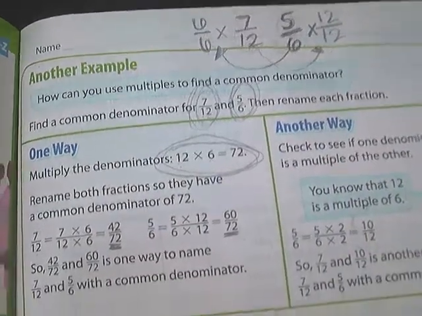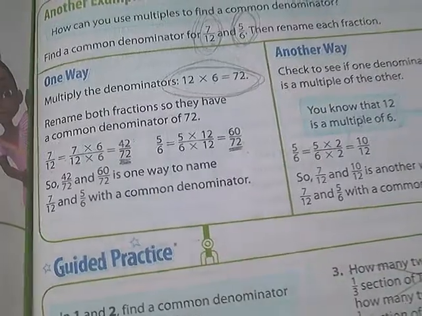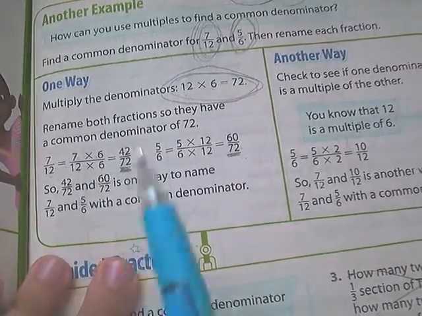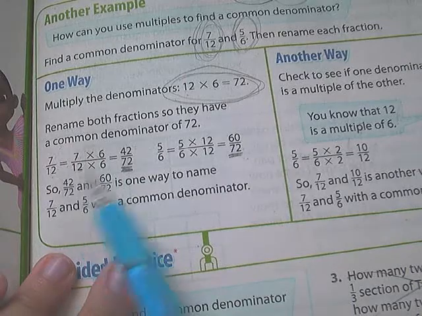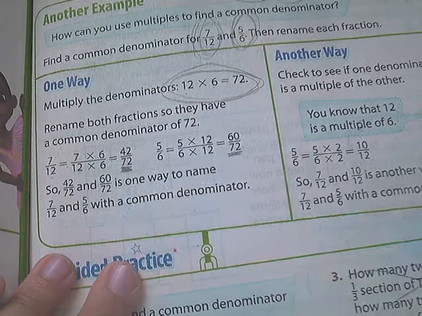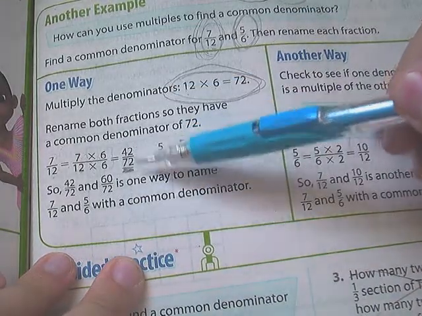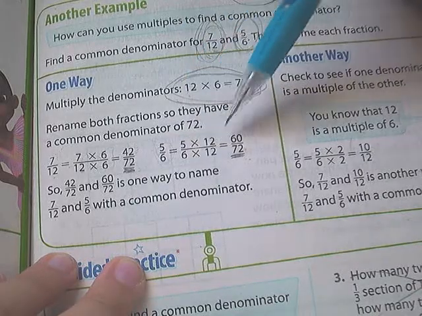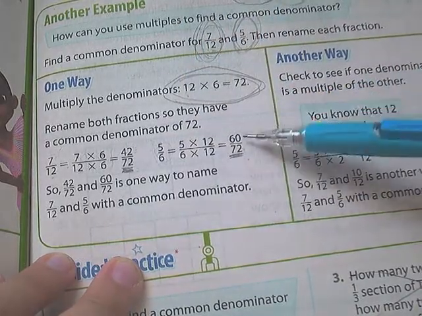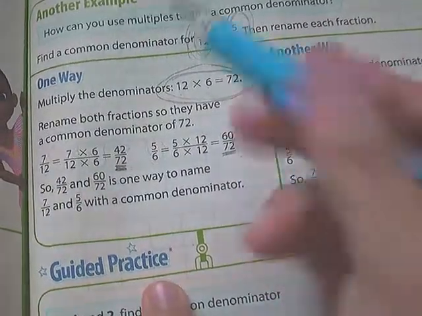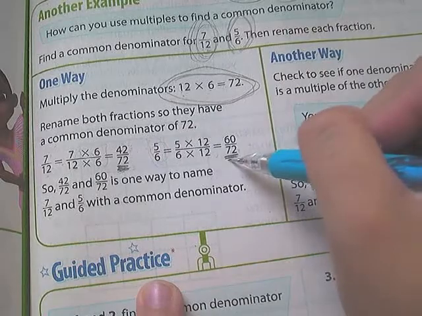So that's going to be our new denominator, and I'll show you how they did it, but I redid it here at the top because it's a little bit confusing the way they explain it. So we have 7 over 12 times 6, and then that's going to give us 42 over 72, and then we had 5 over 6 times 12, which is going to give us 60 over 72. So those two are our new fractions, and we have 72 as the denominator.